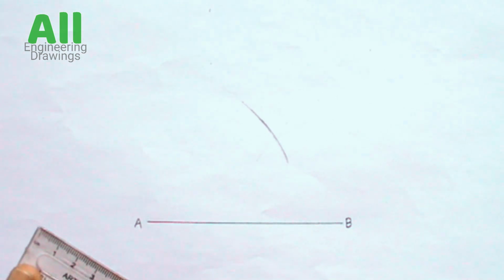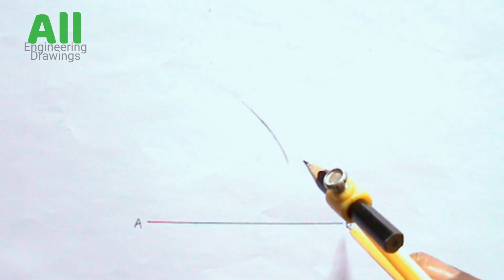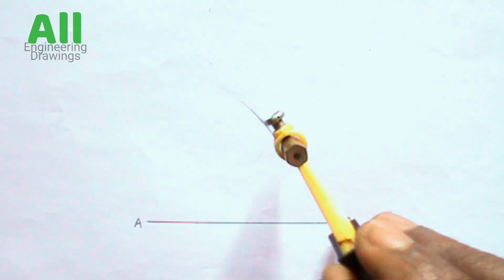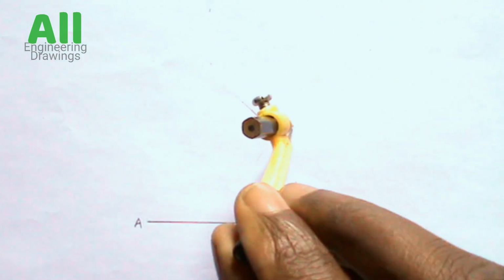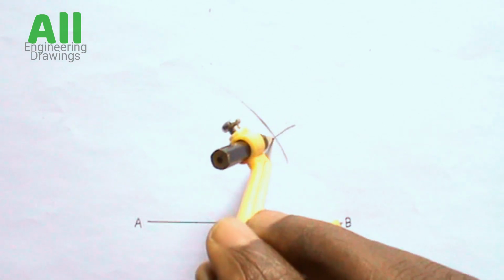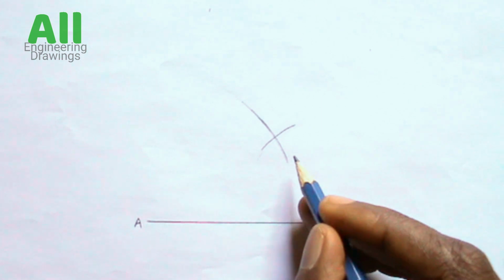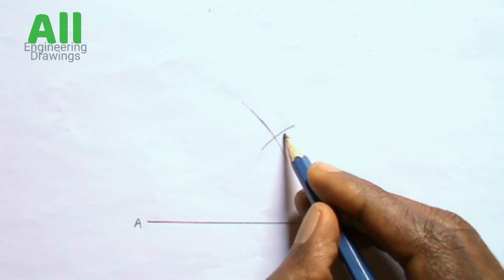Now you have to take the length of your BC side of your triangle. Then you have to place your compass on point B. You have to cut an arc to intersect the previous arc you cut. Label the point where the arcs intersect.